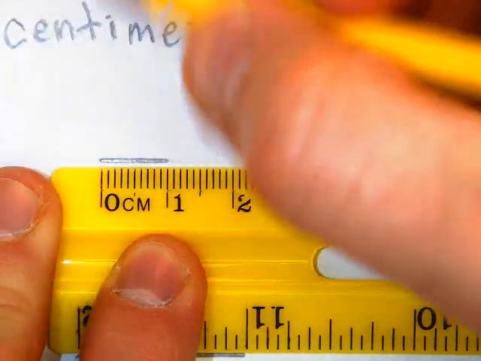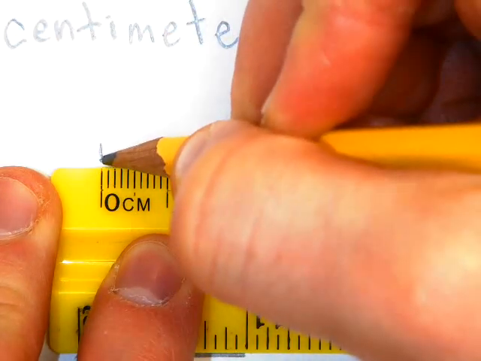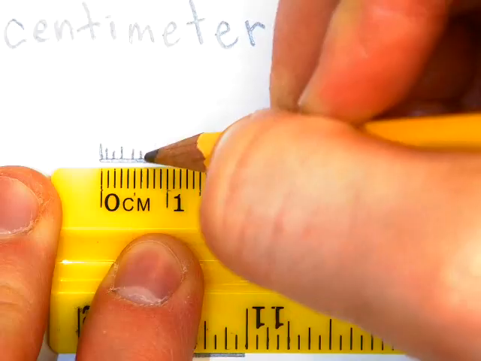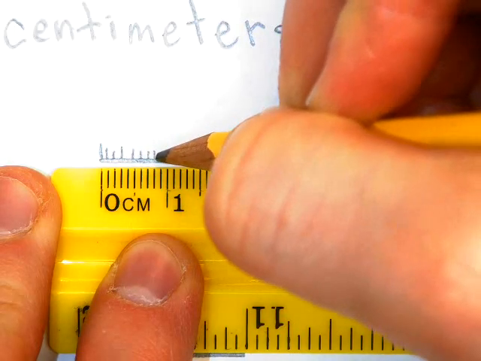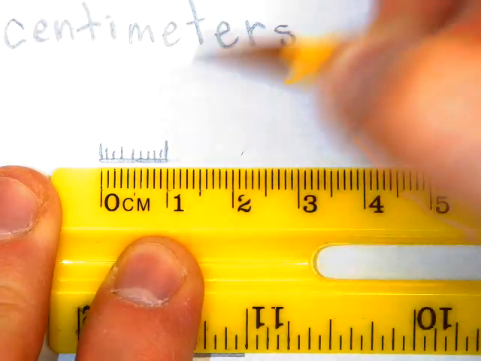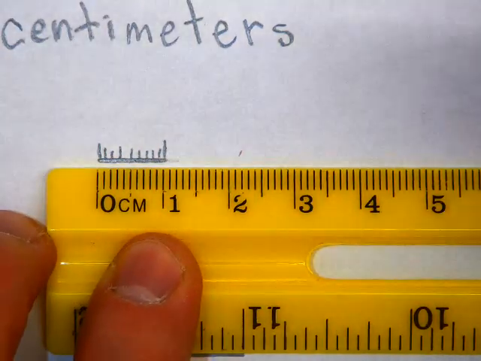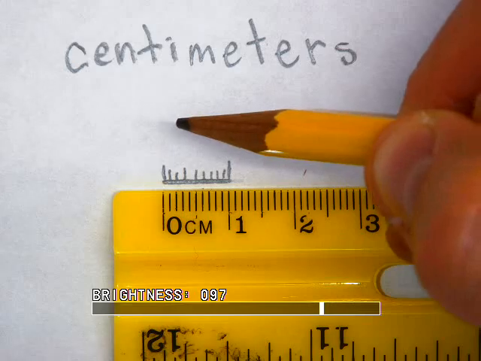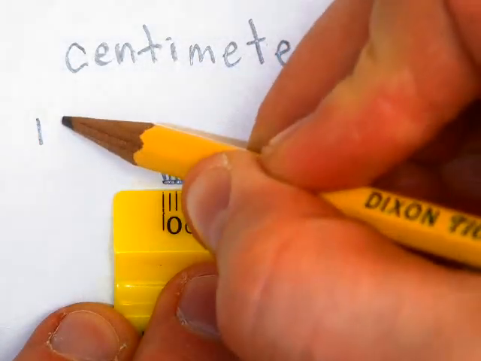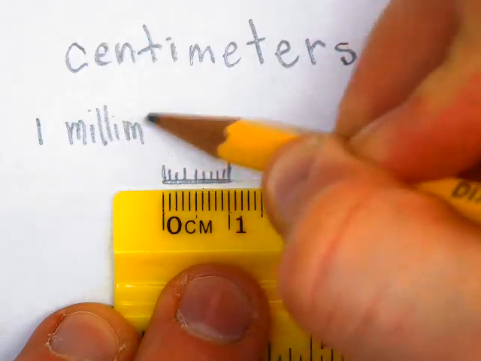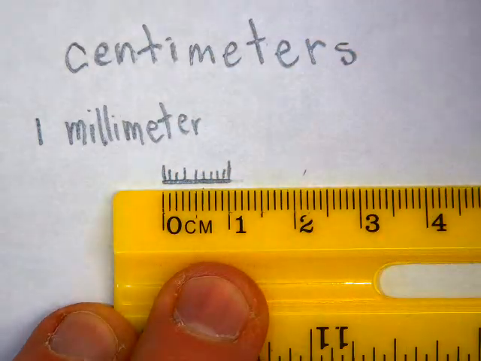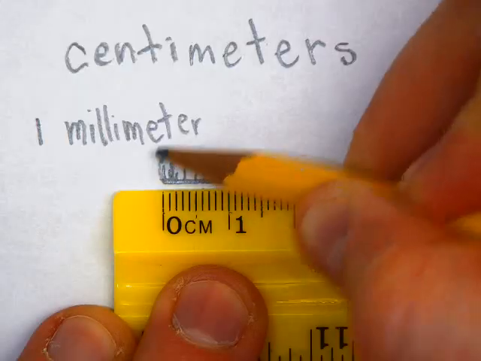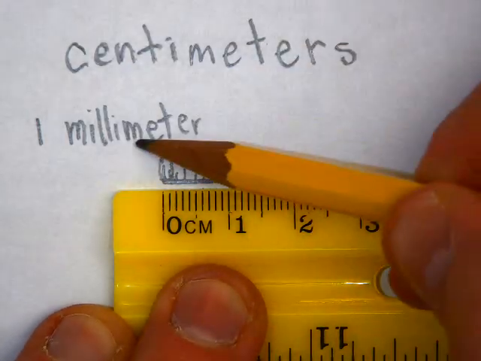And in fact, if we start at the beginning here, there are actually 10 spaces in between there, in between 1 centimeter. And each of those little tiny spaces equals 1 millimeter. Okay, so 1 millimeter is a teensy tiny part of a centimeter. A millimeter is, I'll show you, it's this right here. This much inside there is 1 millimeter.